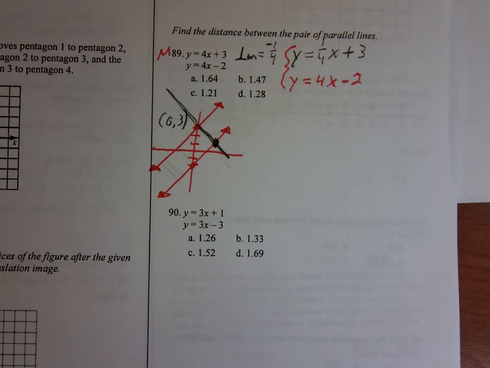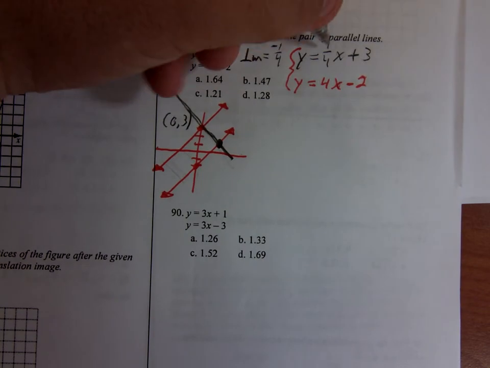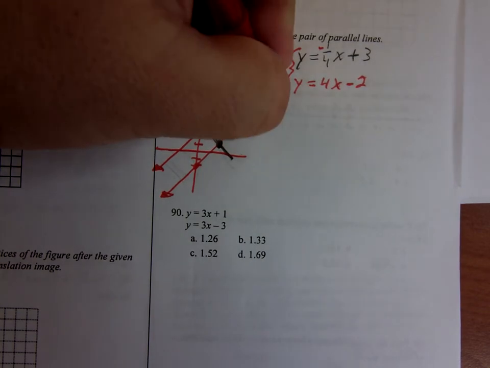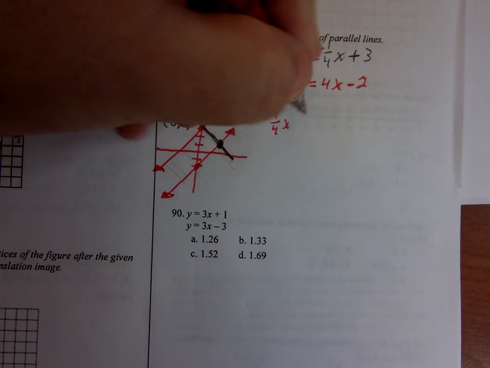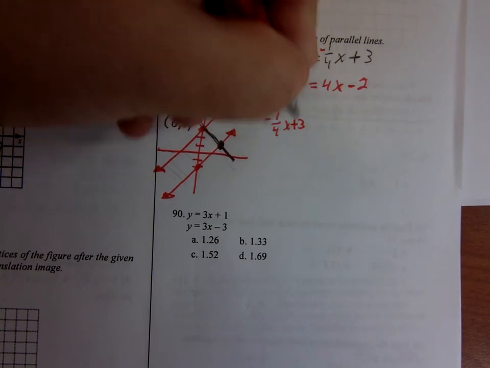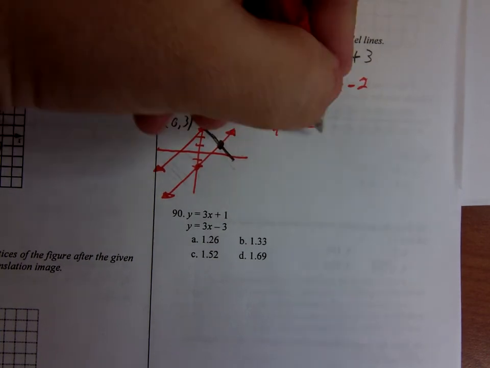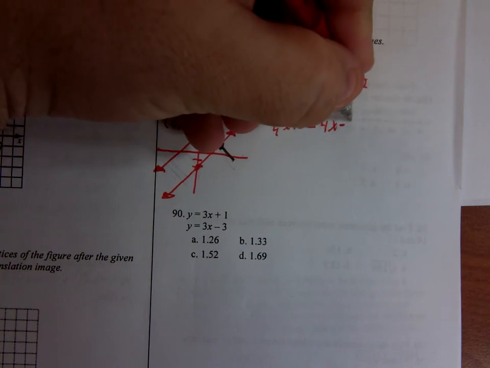There's 2 methods to solve a system of equations. One is using elimination. It's where you add or subtract your 2 equations. The other is substitution, where you set them equal to each other. Which would you prefer? Doesn't matter to me. Substitution? Okay, so that's where we set these two things equal to each other. Okay, let's do that. So that would mean, oh, where's the negative? There we go. Negative 1/4 x plus 3 is equal to 4x minus 2.